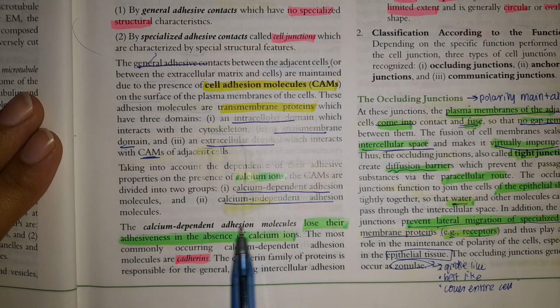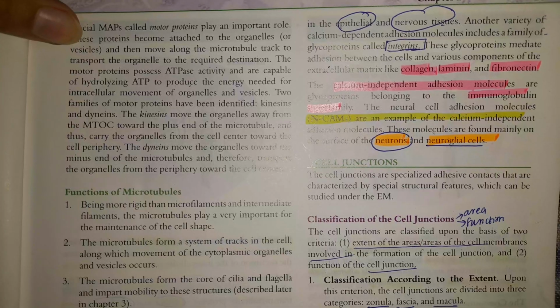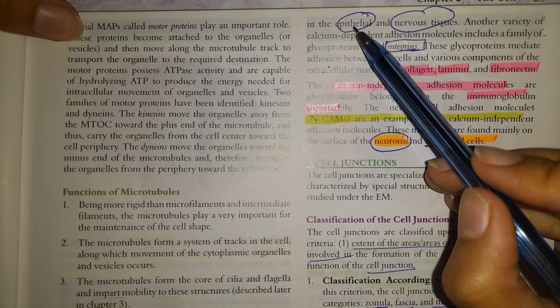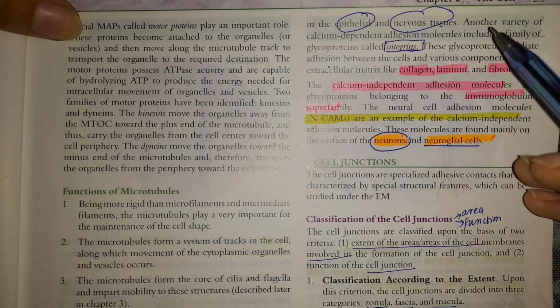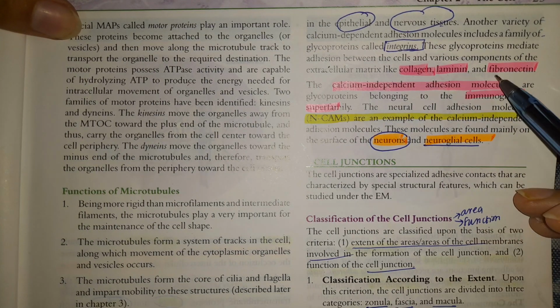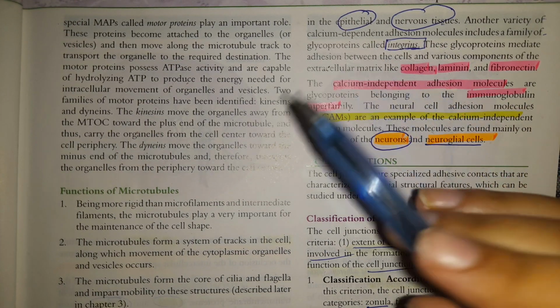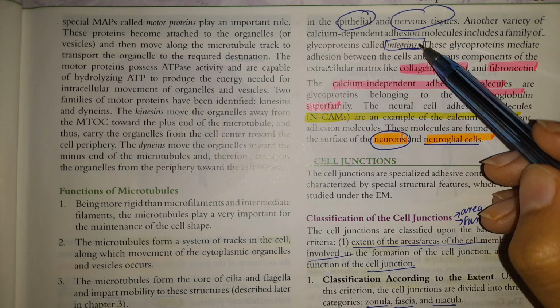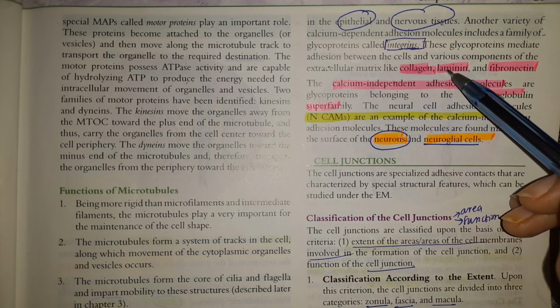So there are two types of the calcium dependent molecules. One are the cadherins and other are the integrins. So now the cadherin molecules are between the epithelial cells and nervous tissues, whereas the integrin molecules connect the cell with the collagen, laminin and fibronectin. So you can say that the cadherin molecules attach one cell to another, whereas the integrin molecules attach cells with the extracellular matrix components.